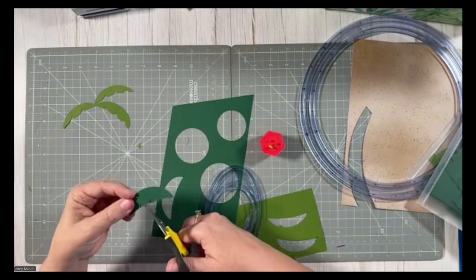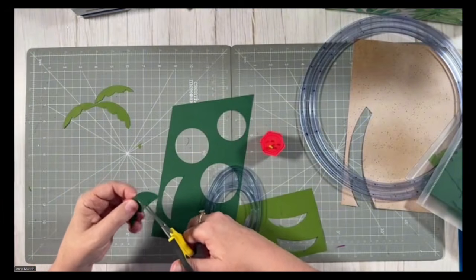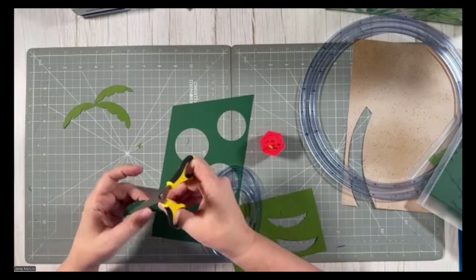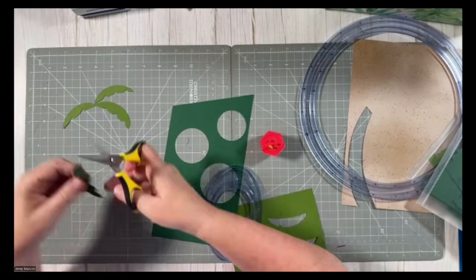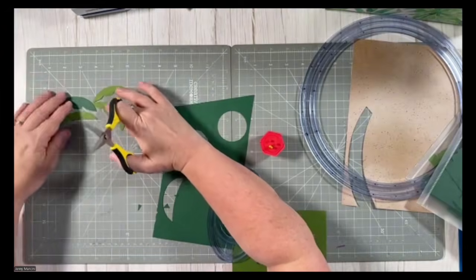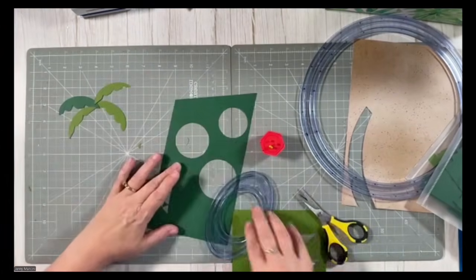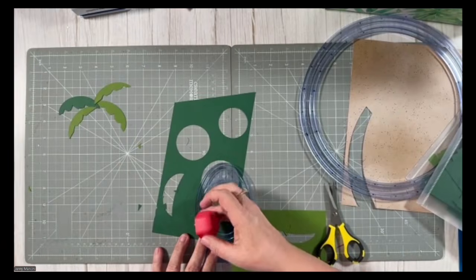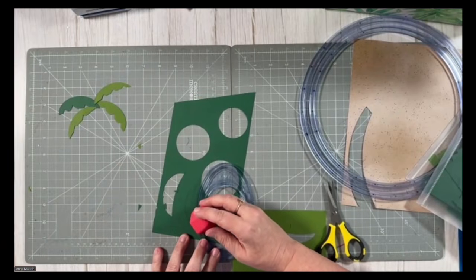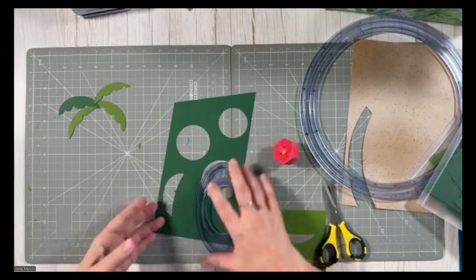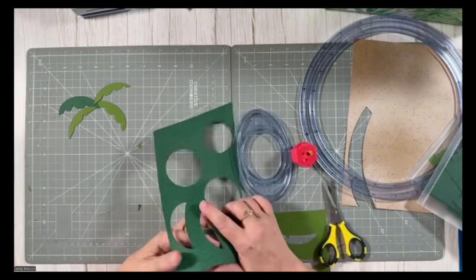Cut in some triangles. That one's a little squattier, that's fine. I tried the other sizes too, and I just found this one was the best size.